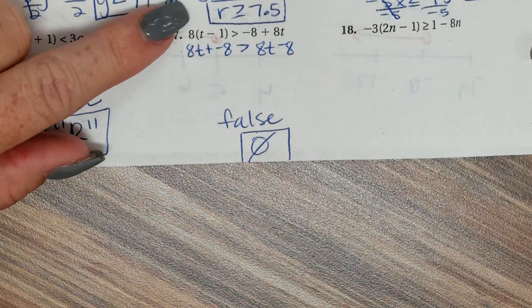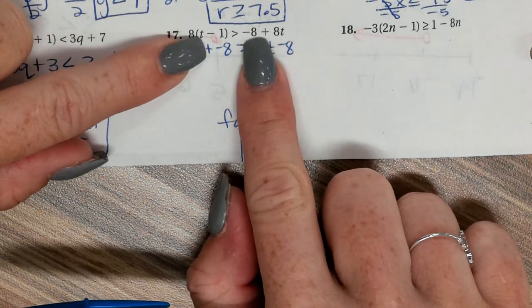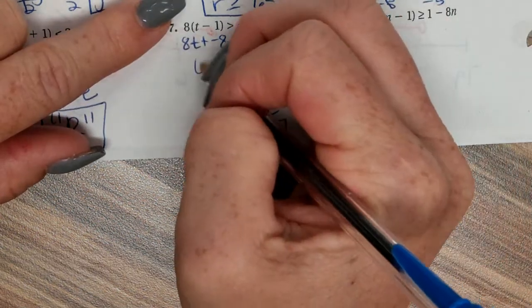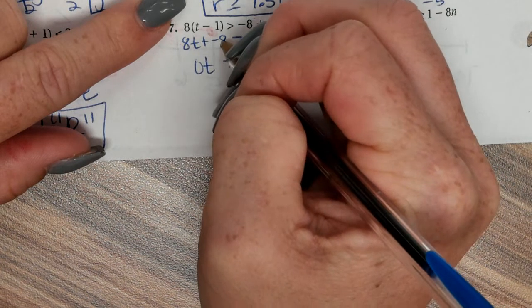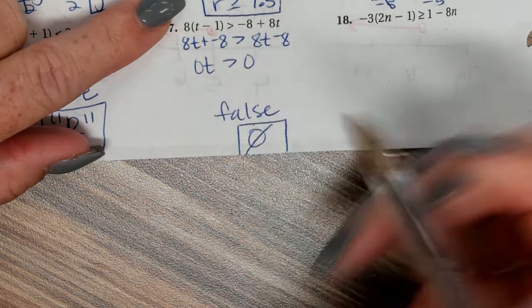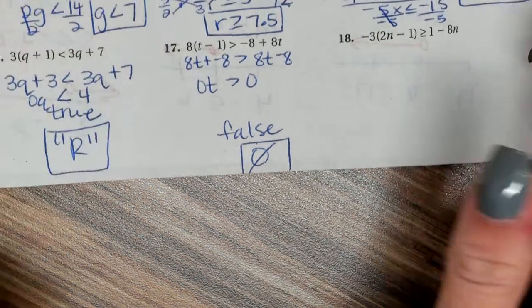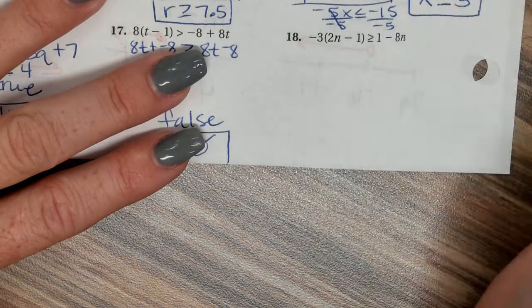If you needed to solve it, if you can't cover up the t's in C, then you could say minus 8. So you have 0t is greater than, and what's negative 8 plus 8? 0. Is 0 greater than 0? No. All right, this one I need to do distributive properties.